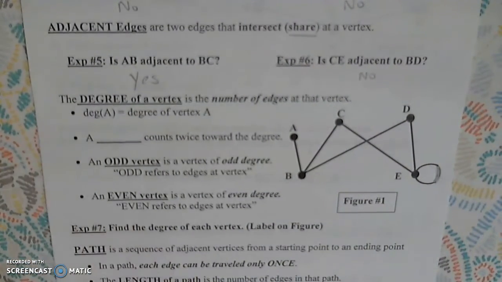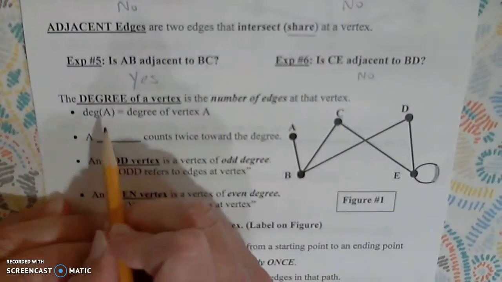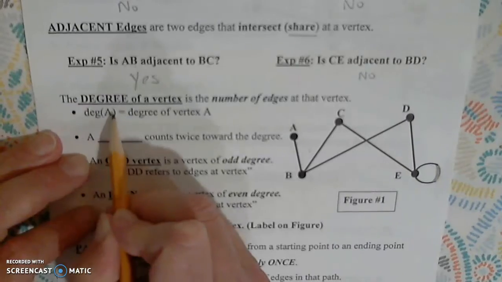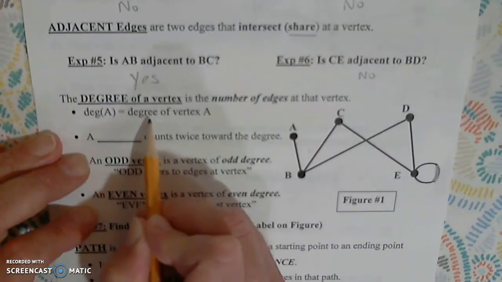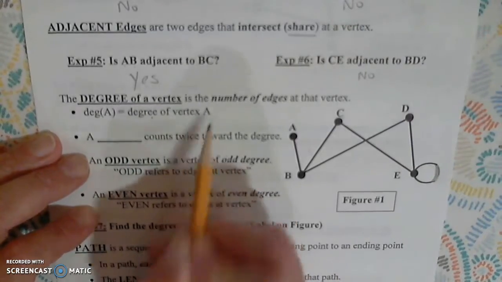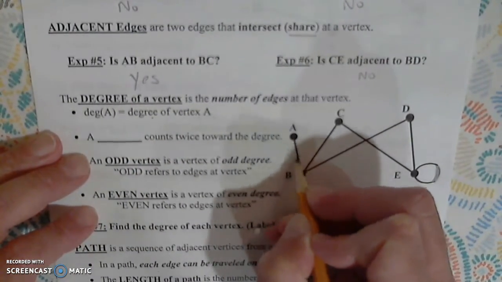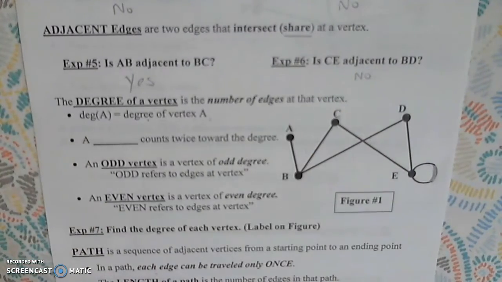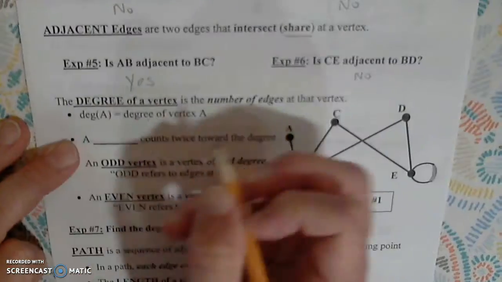So now the next thing is the degree of a vertex. If I ask you what the degree of a vertex is, it is the number of edges at that vertex. So degree A, this would be basically a notation. If you see DEG A, they want to know what is the degree of vertex A. And in this case, vertex A, the degree would be 1. There's just one edge coming into vertex A.